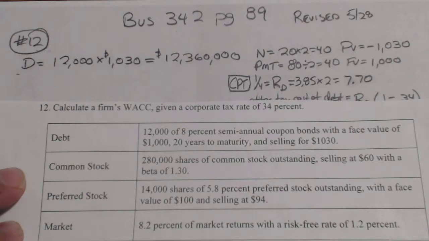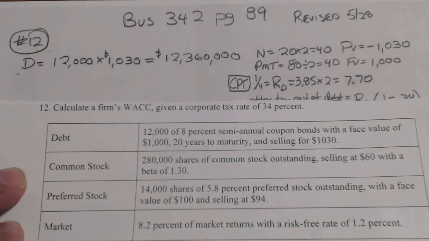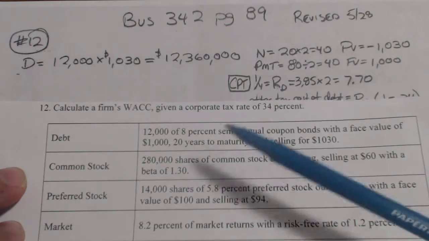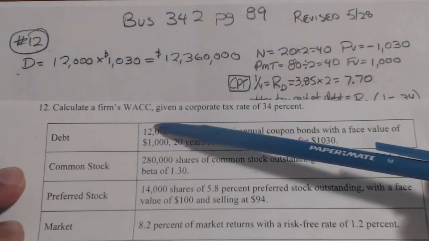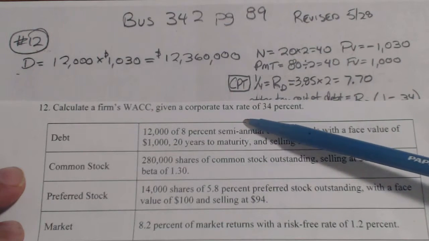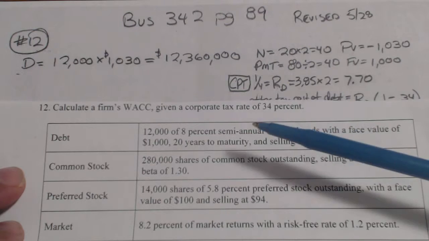Okay, this is Business 342, page 89, homework problem number 12. Calculate a firm's WACC, the weighted average cost of capital, given a corporate tax rate of 34%.